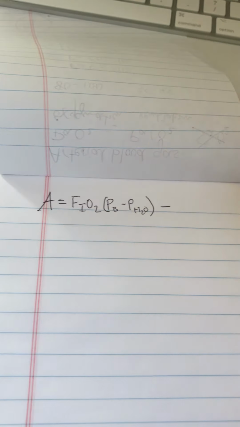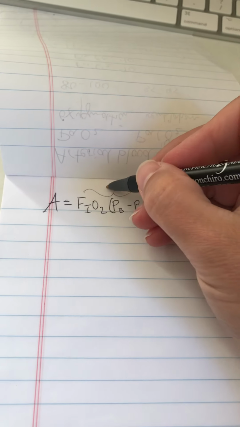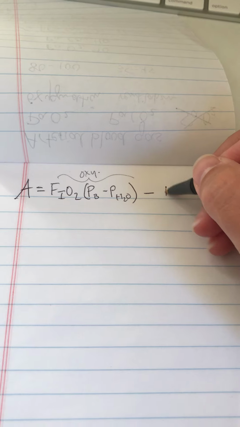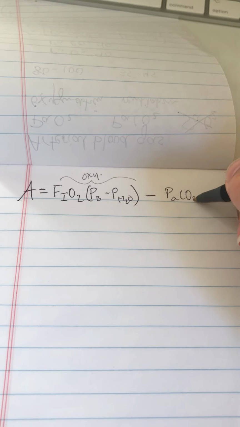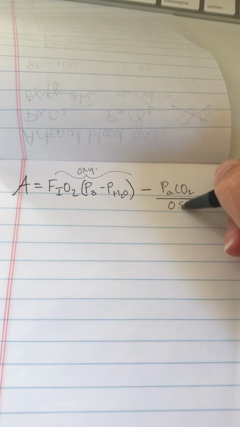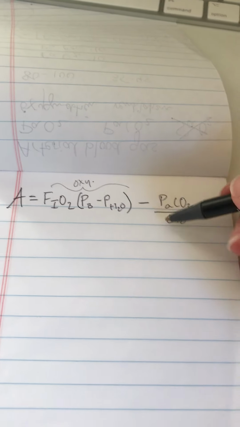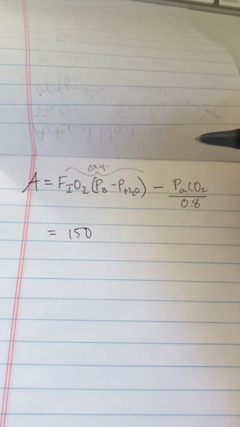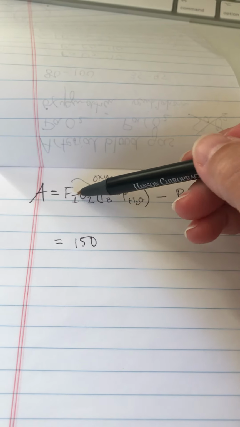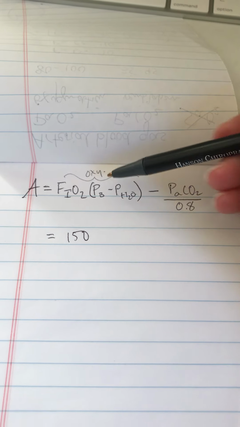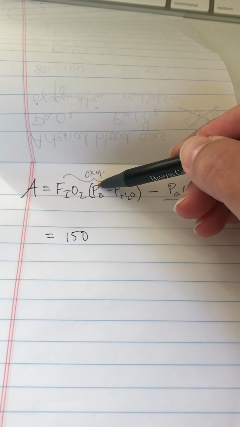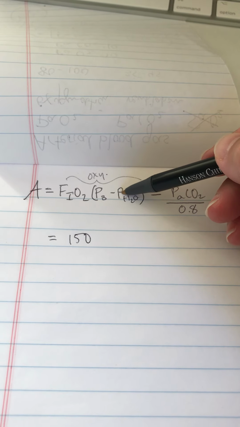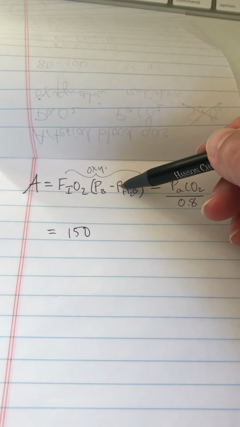That's your oxygen, but then you subtract out the component that is CO2: the PaCO2 divided by a respiratory quotient, or you can multiply by 1.2, but this is the way that I do it. In simple terms, the first part is 150, because that's what this comes out to: 0.21, 21% oxygen, times 760, the barometric pressure at sea level, minus 50, the pressure of water vapor in the air that gets into the alveolus.